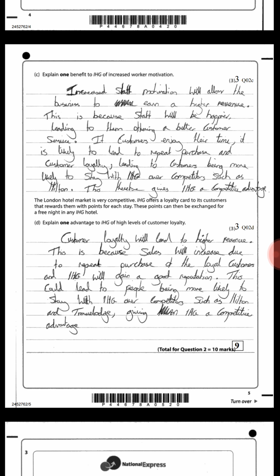Therefore, gives IHG a competitive advantage. So they have put their answer in context, although you have to read quite a few sentences before you get to the context. But they've used the name IHG and they used the name of some of the rival companies.